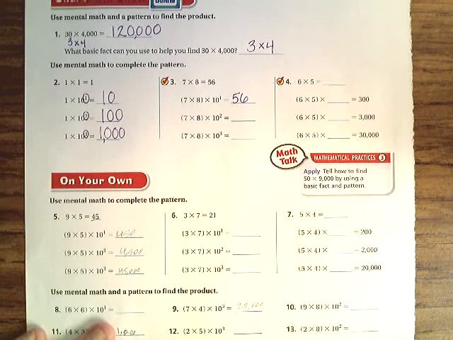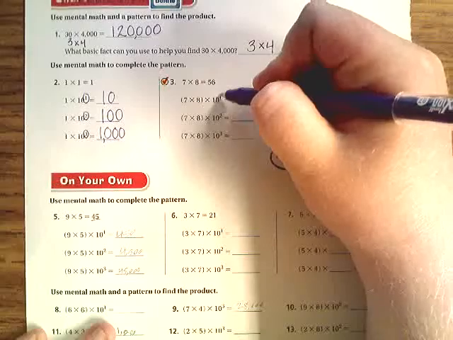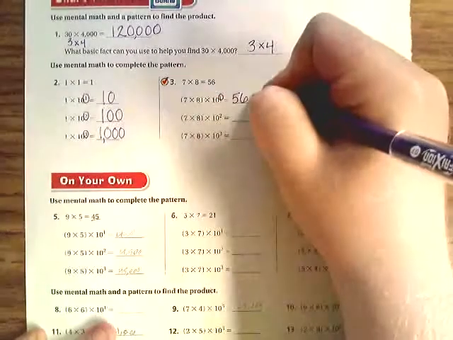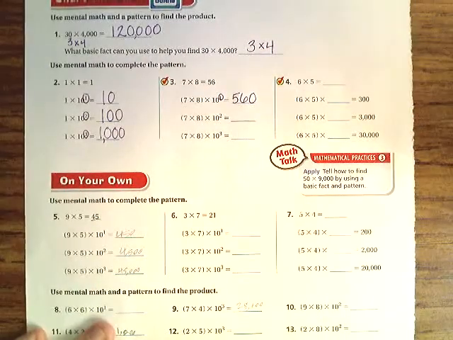And now we're going to look at that 10 to the first power. And this number 1 above the 10 tells us that we tack on 1 0. So your answer is 560.